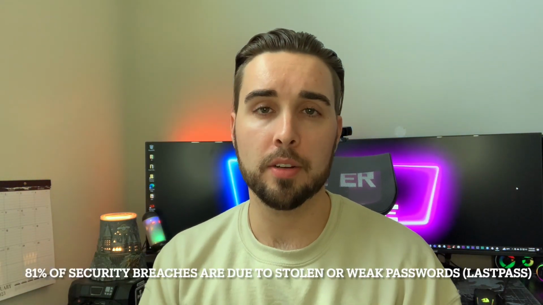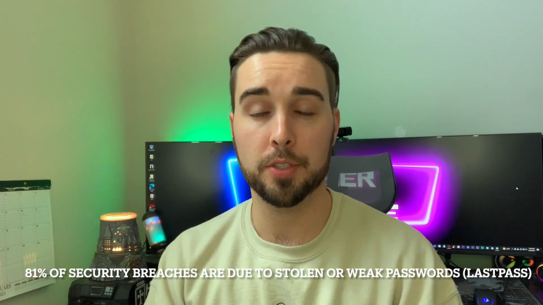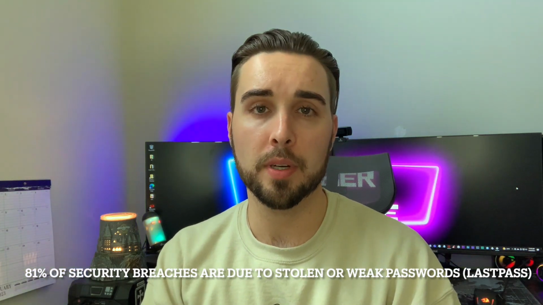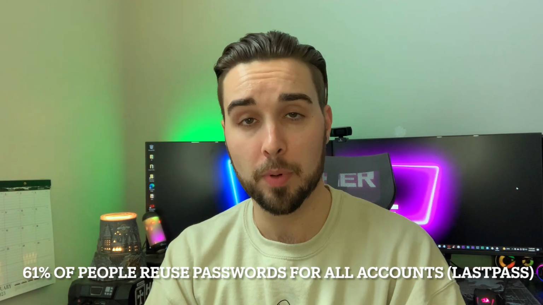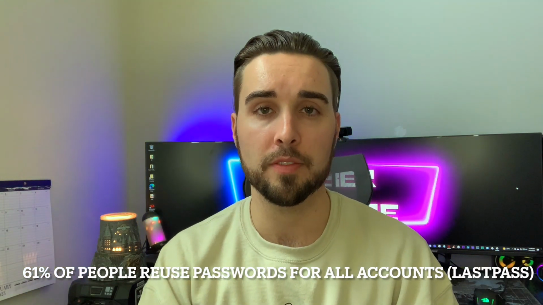Around 81% of all security breaches are due to stolen or weak passwords, and also according to LastPass, 61% of people reuse the same password for all different accounts. If you're one of those people that reuse passwords or know that they have weak passwords, definitely be using MFA where possible.